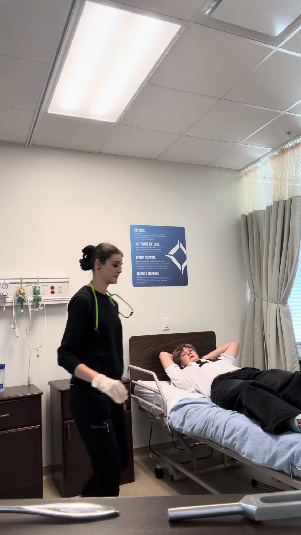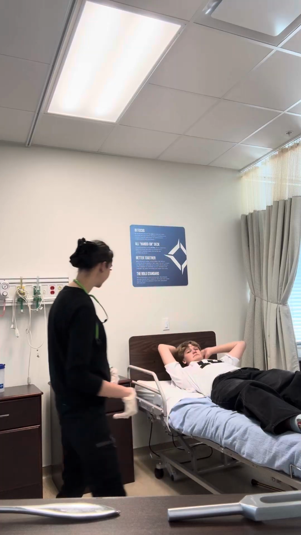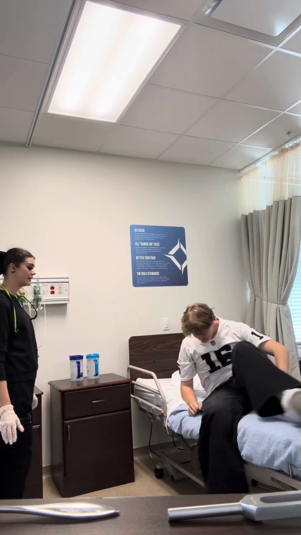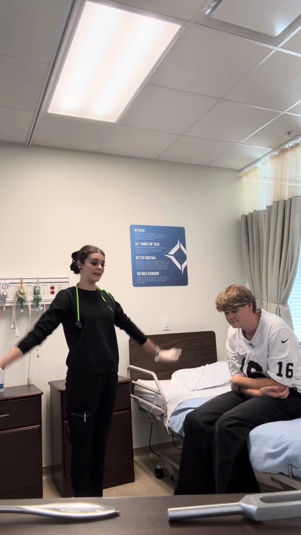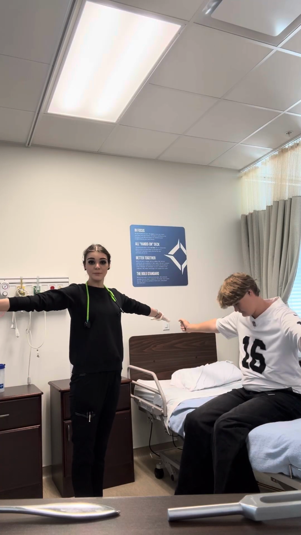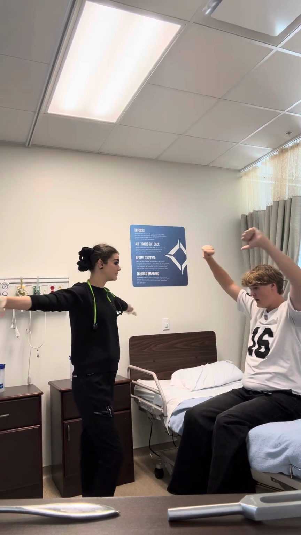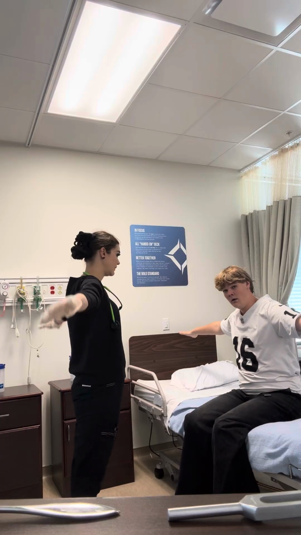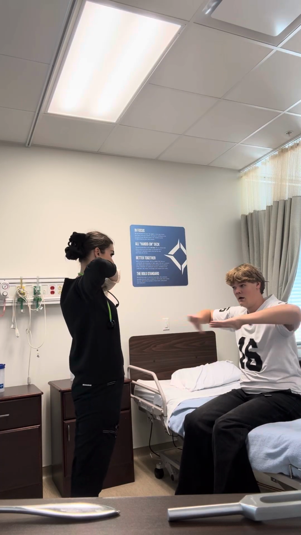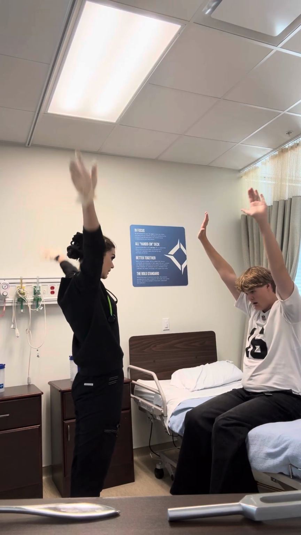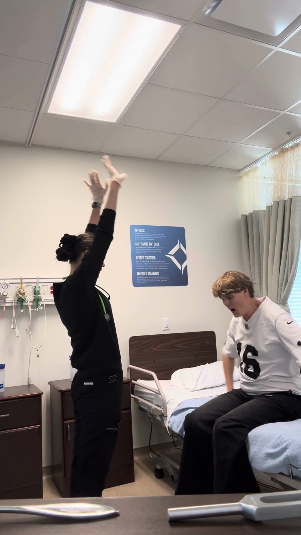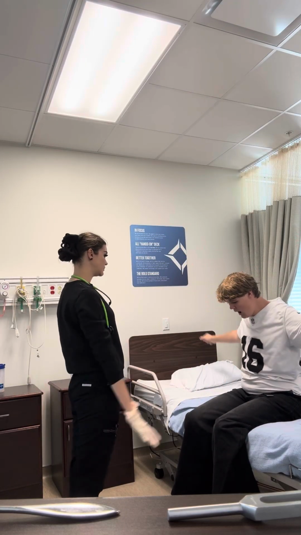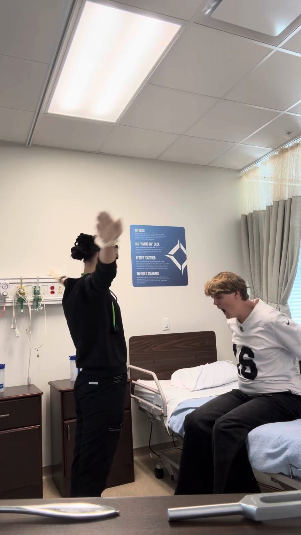Oh, no, just sit at the end of the bed. Okay, my patient's going to move to the end of the bed. We are going to start with the upper extremities, and we are going to test their range of motion. Out, in, up, down, go all around.